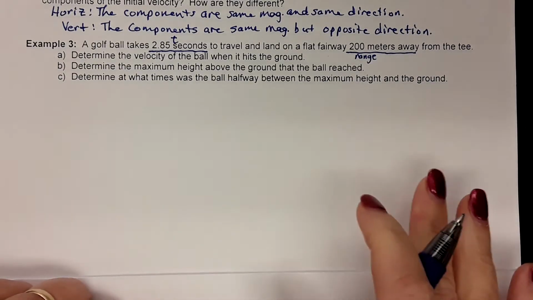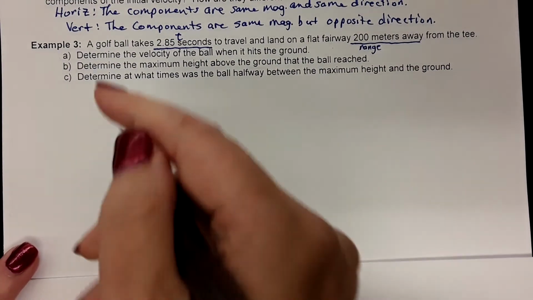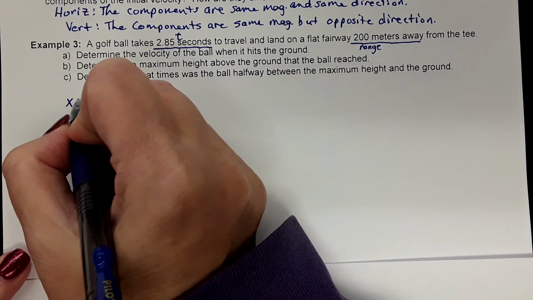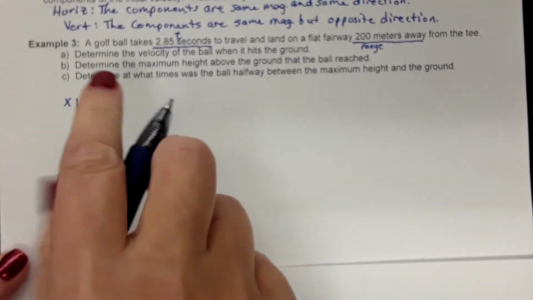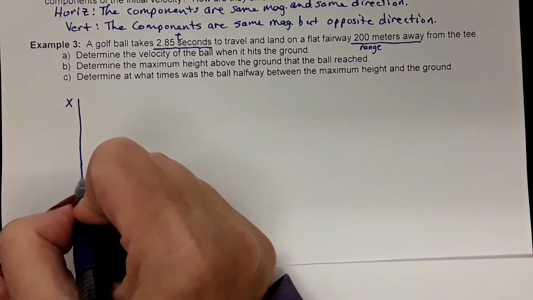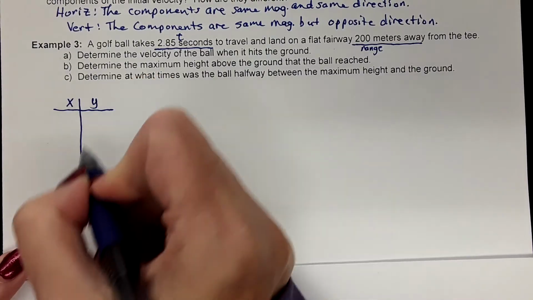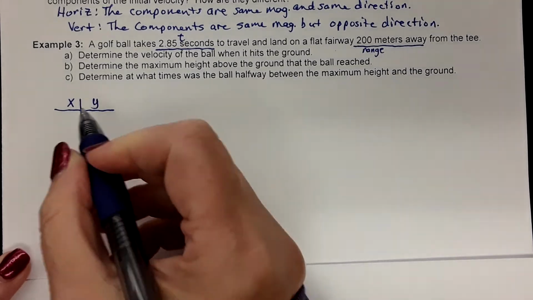Well, let's see. Let's make our DVAT chart. Let's look at what we have, all right? So that's the first thing I'm going to do. I'm not going to even bother reading these until I've made my DVAT chart. So we have the horizontal or X side and the vertical or Y side.